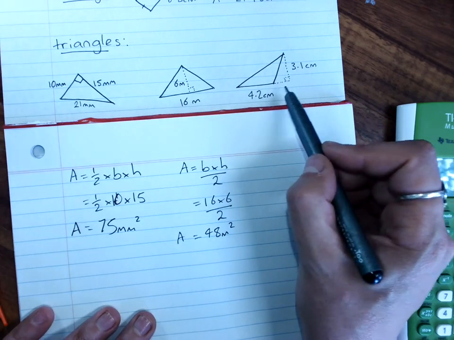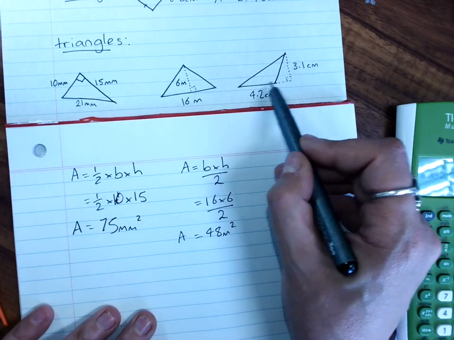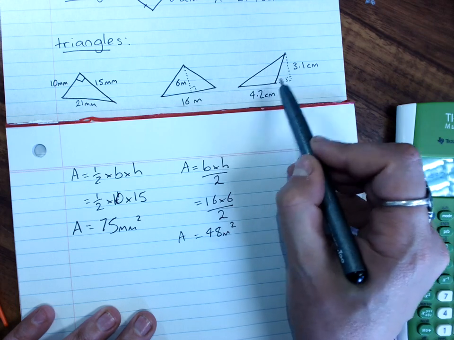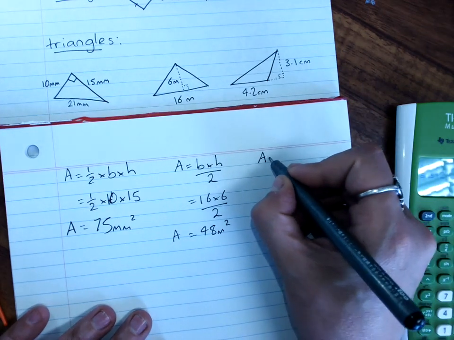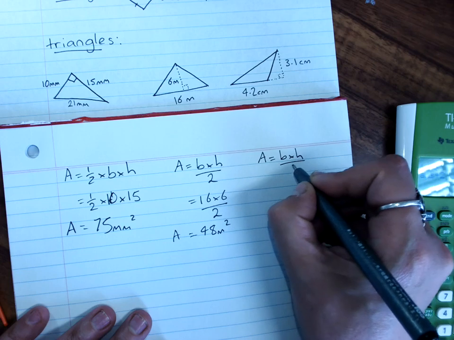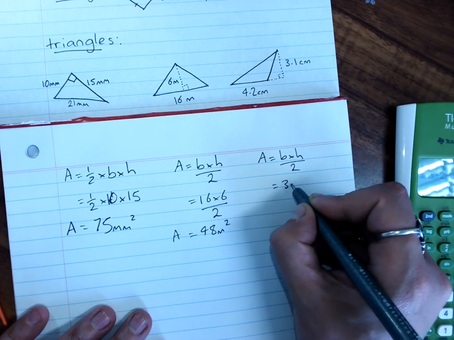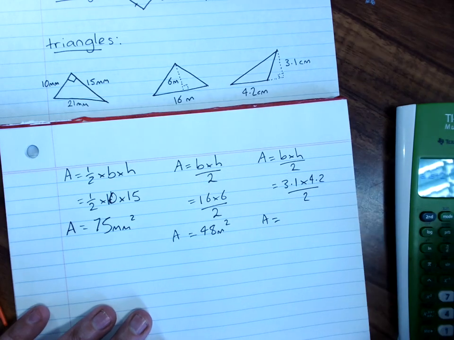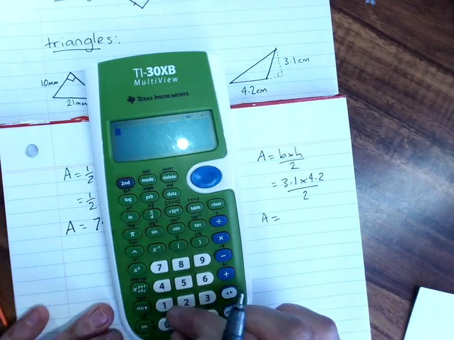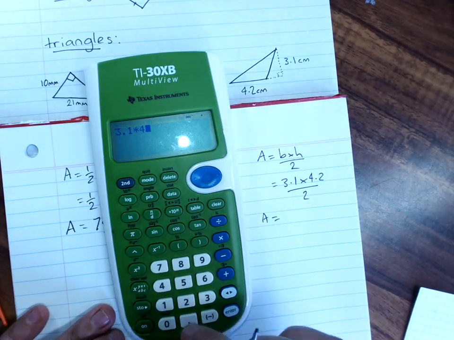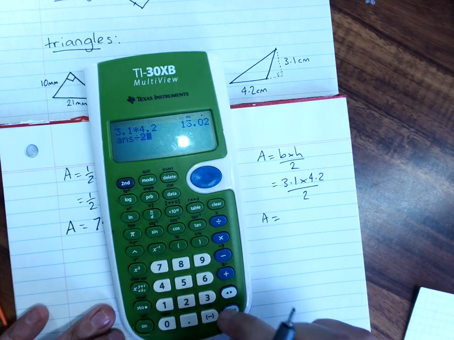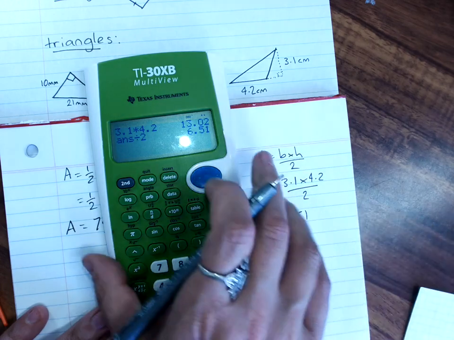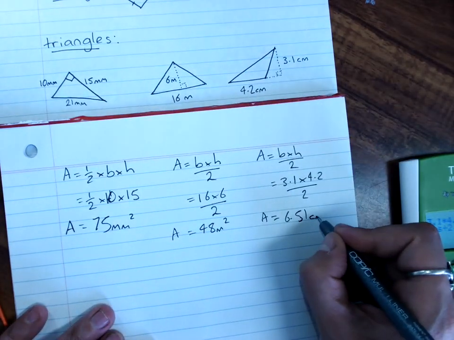This one's one of those tricky ones where the height is outside, but they can see that it's at right angles. So you know you need the base and the height. Area is base times height divided by 2. Write down your values. 3.1 times 4.2 divided by 2, 6.51, and we're in centimeters squared.